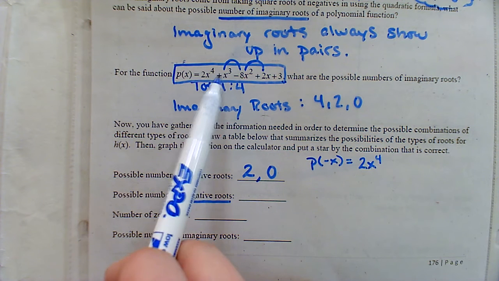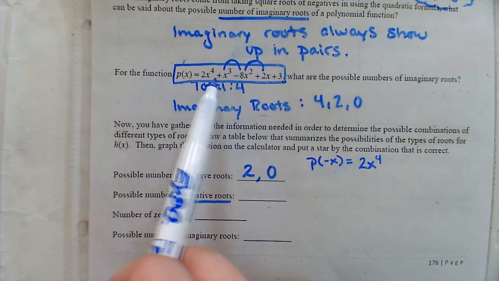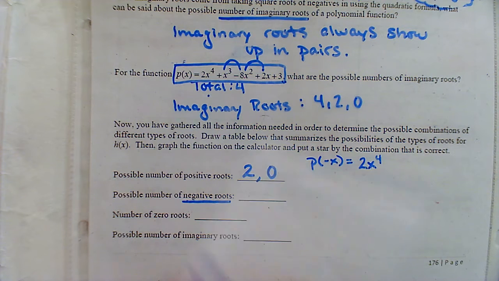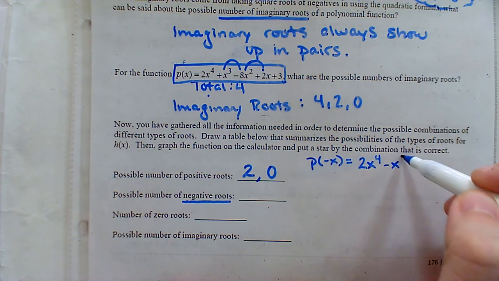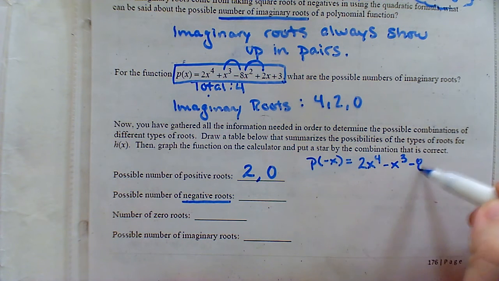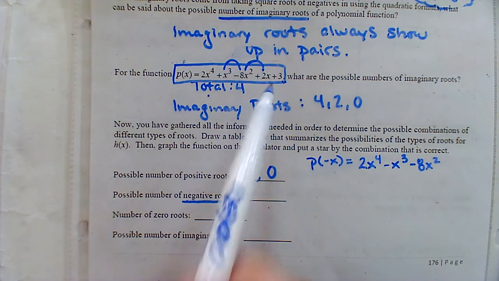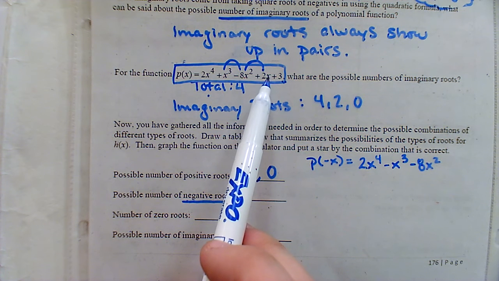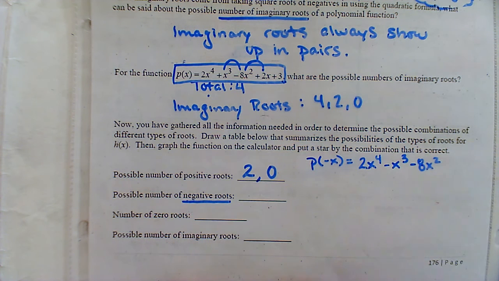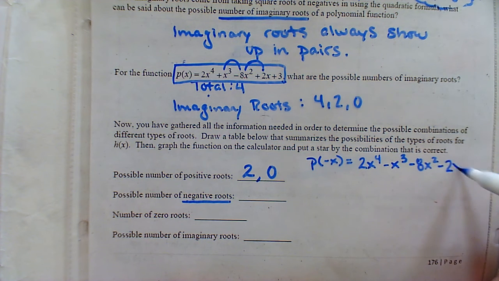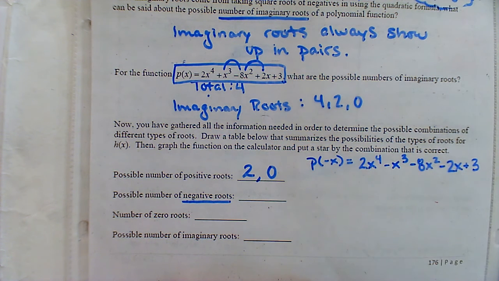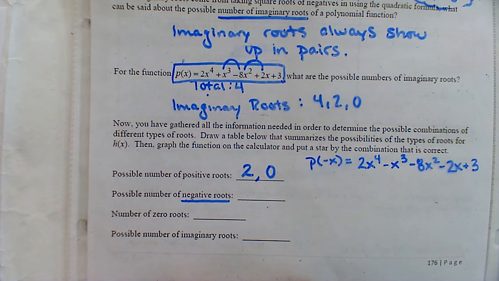Okay, so notice how this positive x to the third, if we were to plug in a negative x in there, it would become a minus. Same thing for the 2x, because that's technically an x to the first power. It would change to a minus 2x. Okay, so just the odd powers change. How many sign changes can we identify in that negative equation?